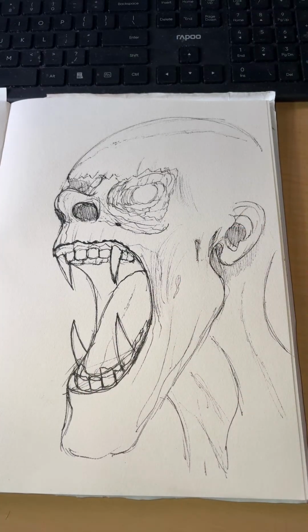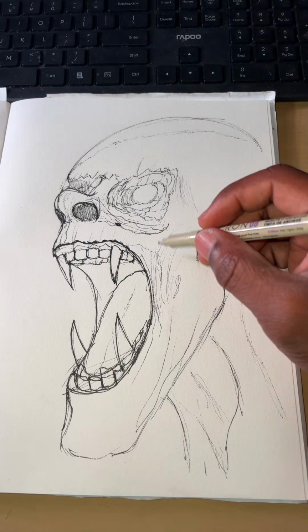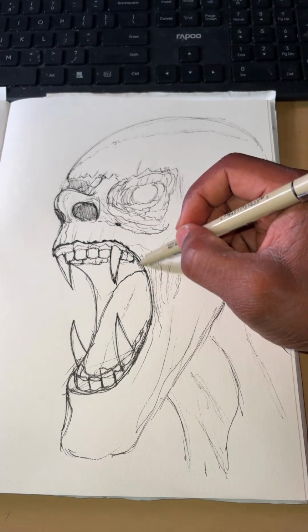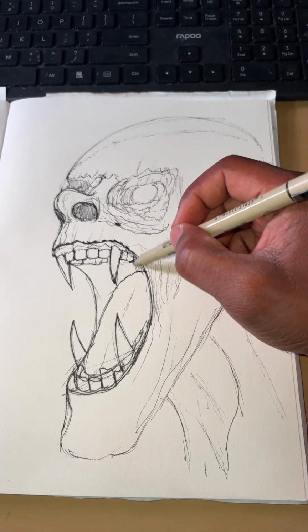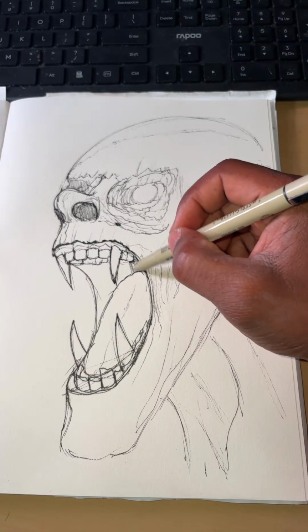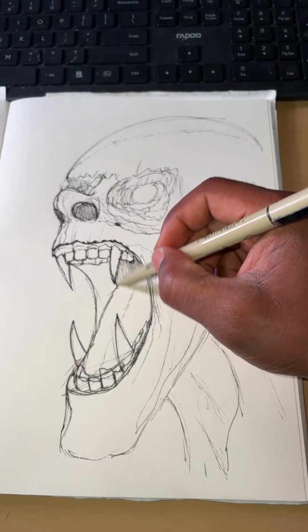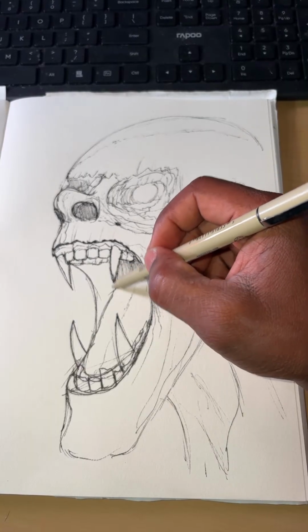So far we have this, right? I'm gonna put some emphasis inside here. Just gonna shade all of this by this dark, like so.